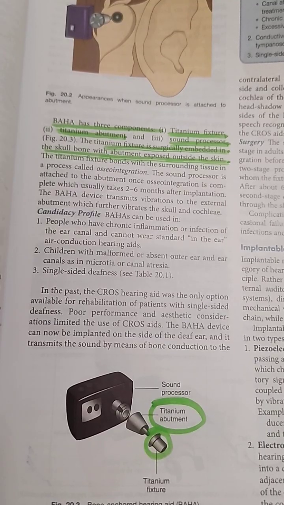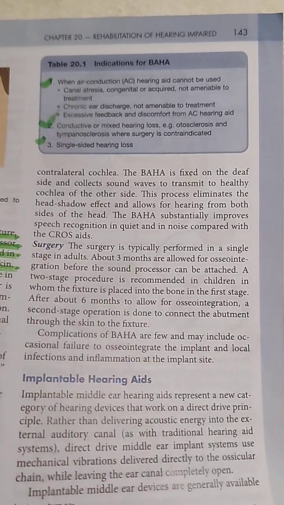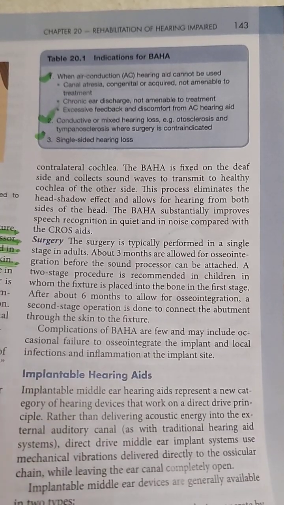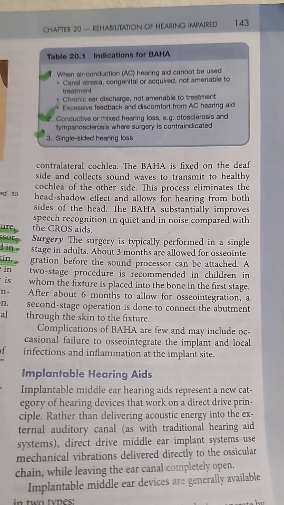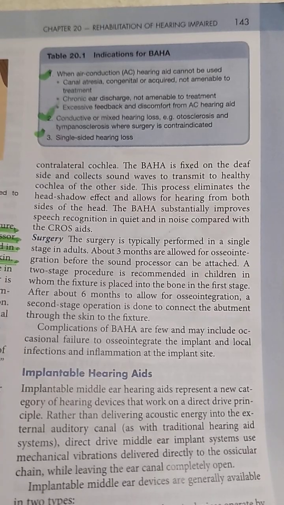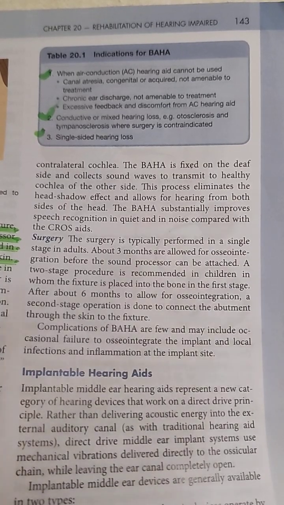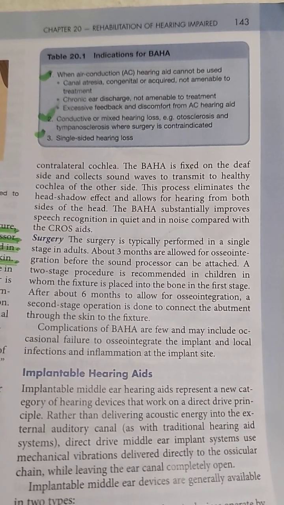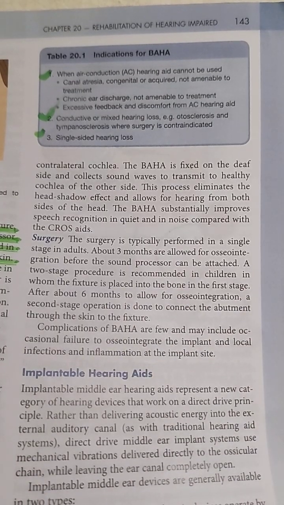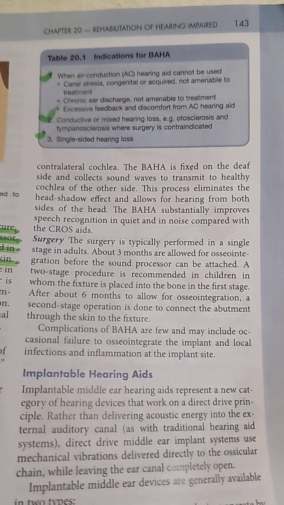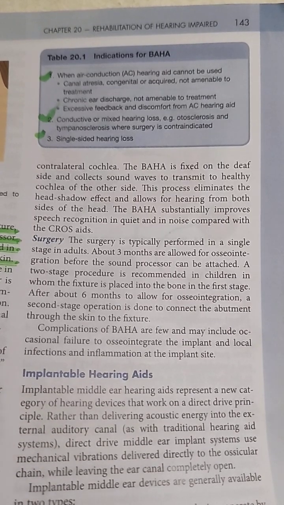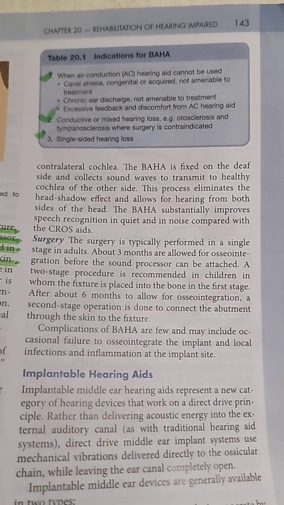Okay, so if they are asking specifically the indications of BAHA, you can write: when an air conduction hearing aid cannot be used. Okay, and the person is having canal atresia, congenital or acquired, not amenable to treatment. Then chronic ear discharge is there, not amenable to treatment, and excessive feedback and discomfort from the air conduction hearing aid. So the person is not using the air conduction hearing aid, and there is acquired or congenital canal atresia, and chronic ear discharge is there.